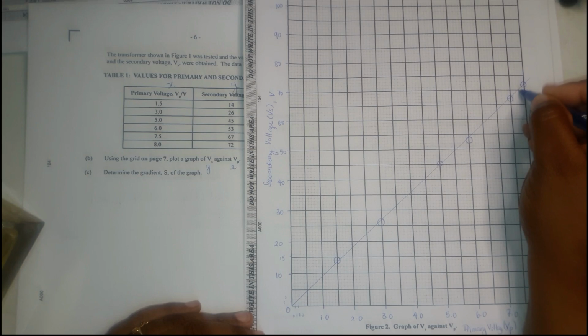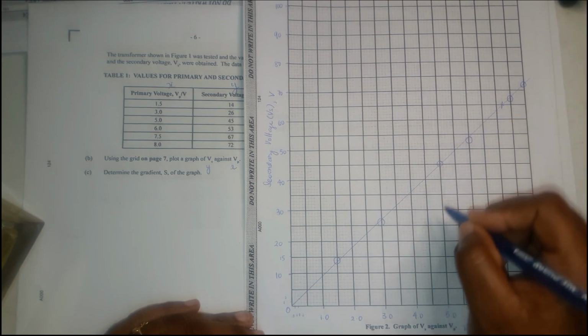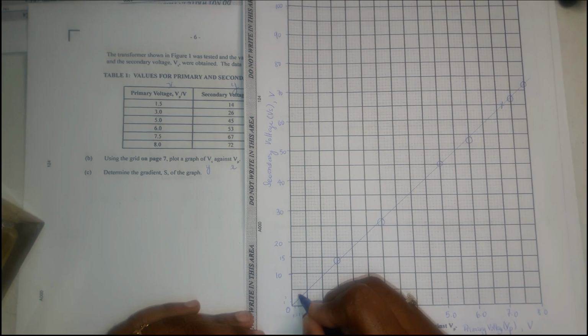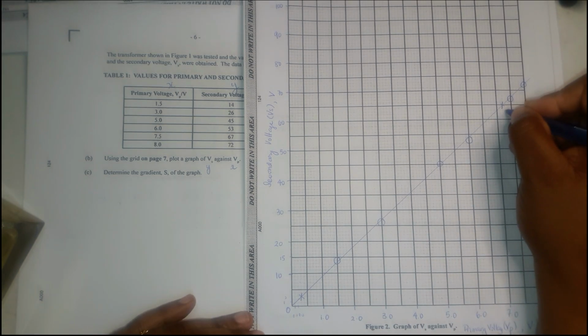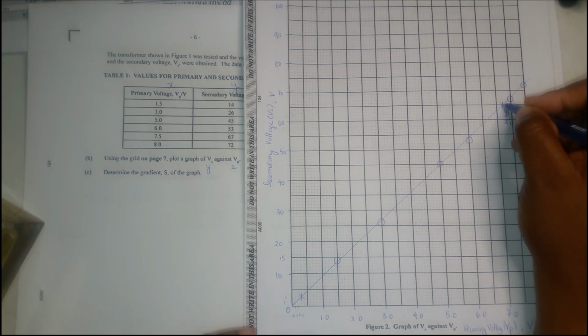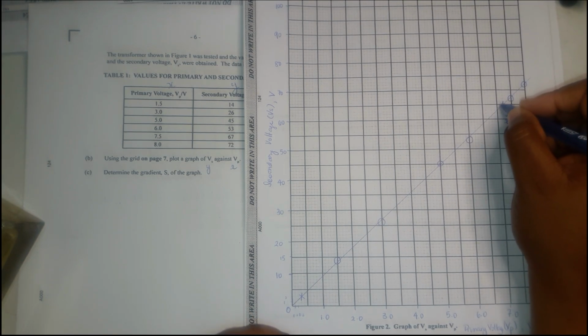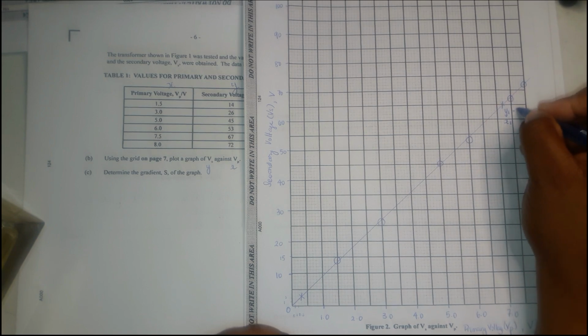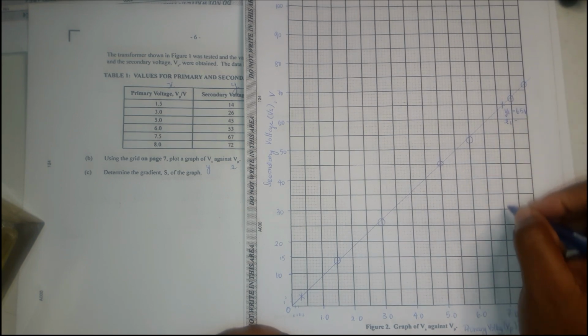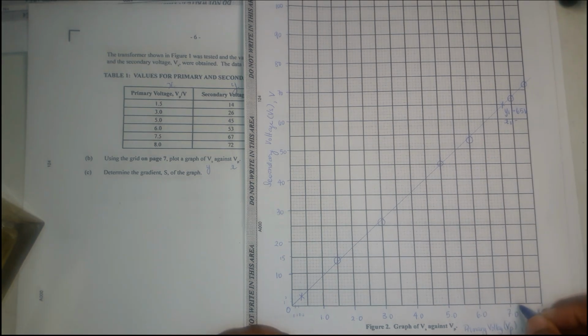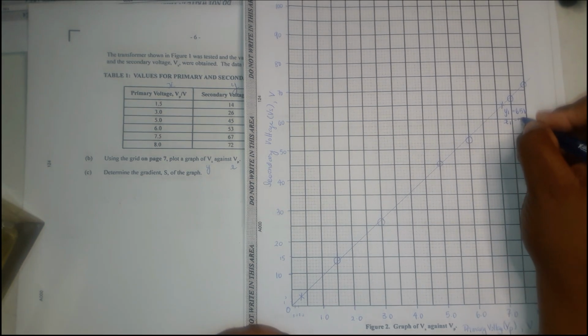So we could quite possibly take this point, and we could take maybe this point. We're going to label this y1, and find the coordinates of this point, the y coordinates and the x coordinates. So y1 is 65 volts, and x1 is 7.2 volts.